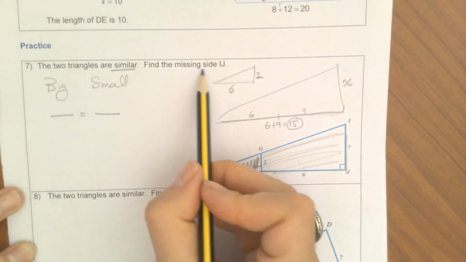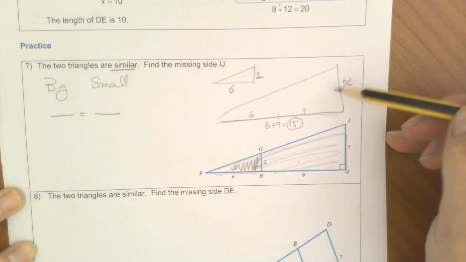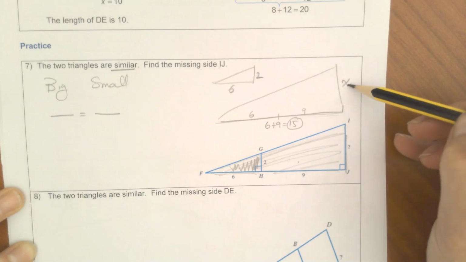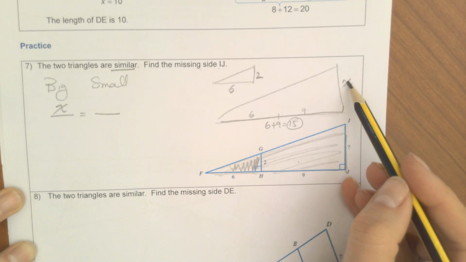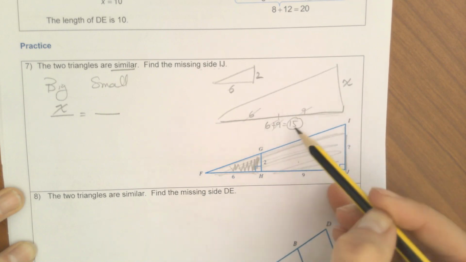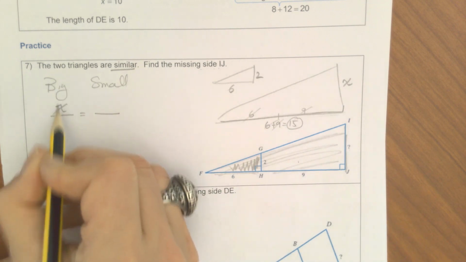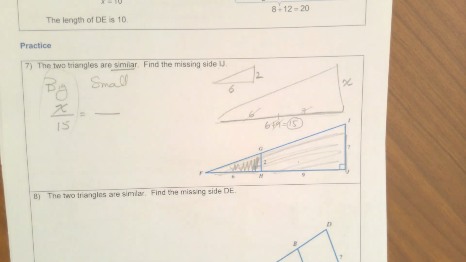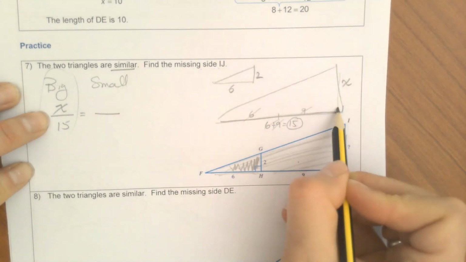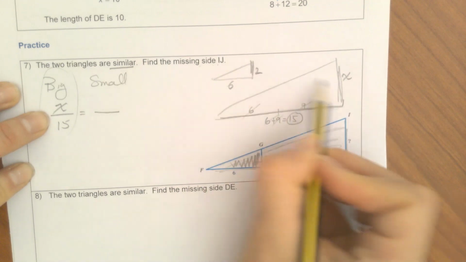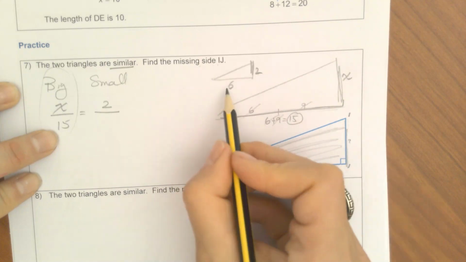So it says find the missing side ij. Yeah, it's this one with the question mark. This is on the big one, so we put that up, big and up. What number do we see on big? Don't use these, just use the 15 because this whole thing is 15. And that's on the big triangle, so I'm going to put it for the big triangle. X matches the 2, because this one's going up, down, this one goes up, down. So this 2 goes with the X, and the 15 goes with the 6.